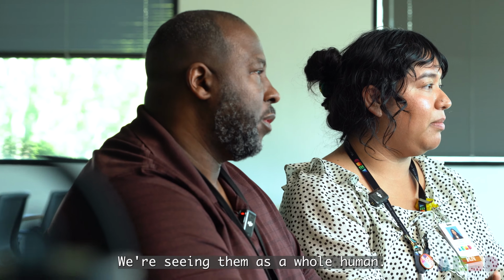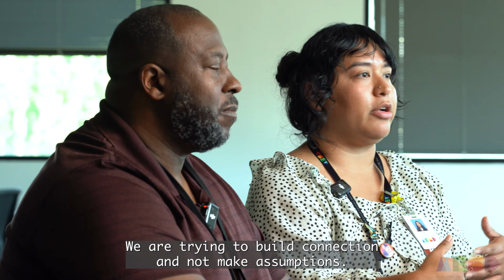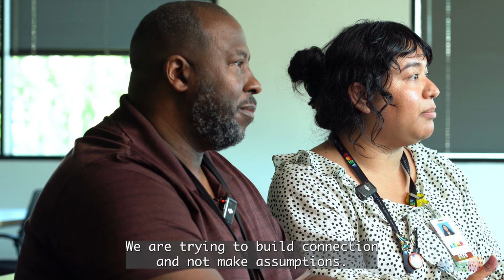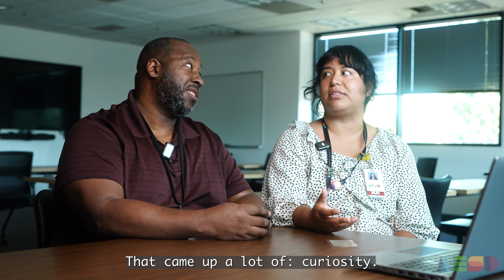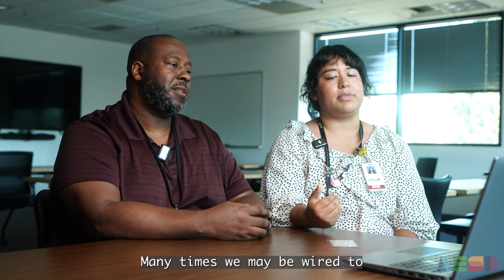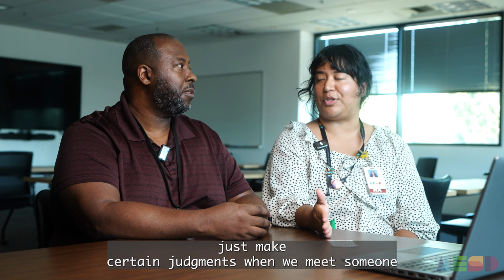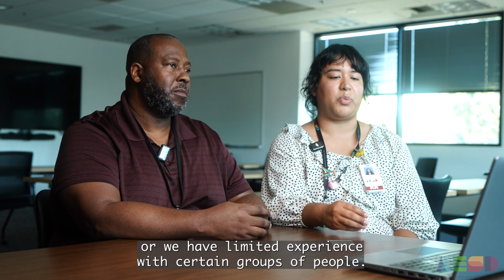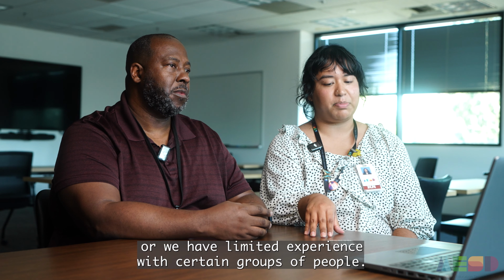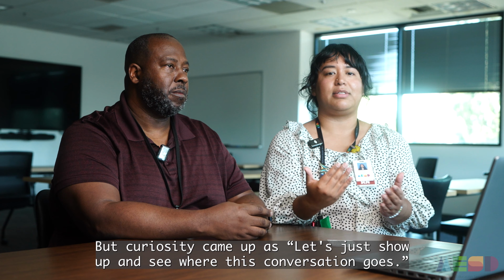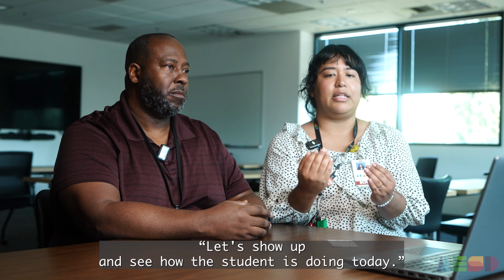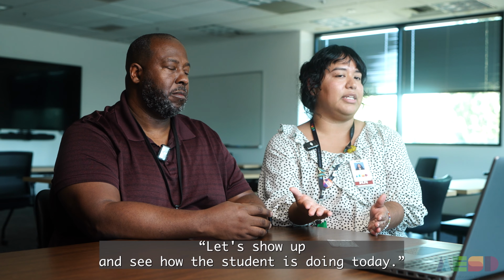We're seeing them as a whole human. We are trying to build connection and not make assumptions. We're asking questions. We're curious. That came up a lot. Curiosity. Yes, curiosity. Many times we may be wired to just make certain judgments when we meet someone or when we have limited experience with certain groups of people. But curiosity came up as, let's just show up and see where this conversation goes. Let's show up and see how the student is doing today.